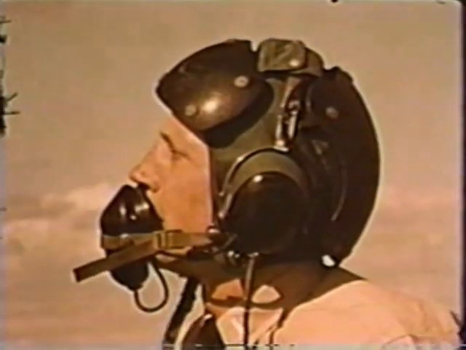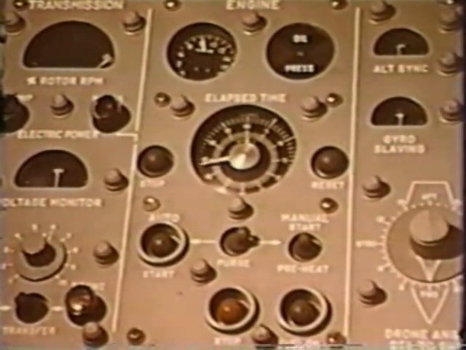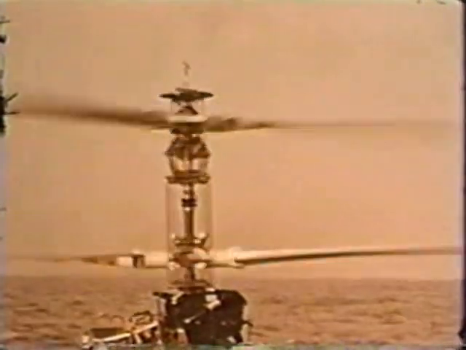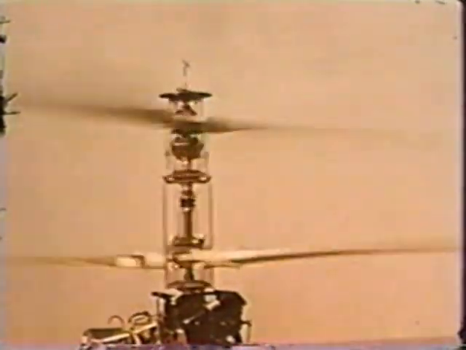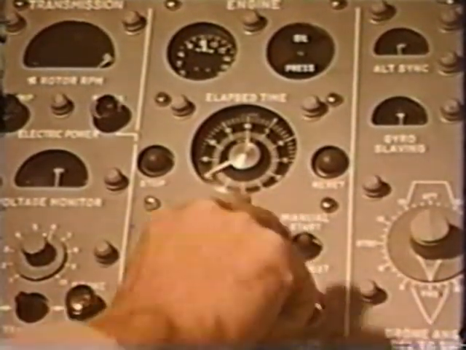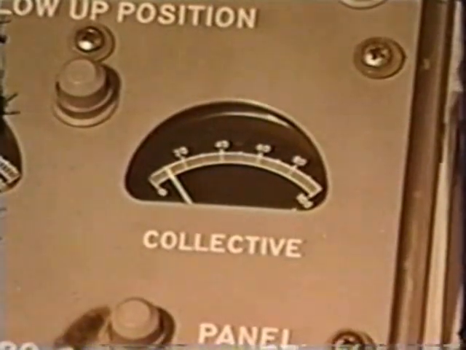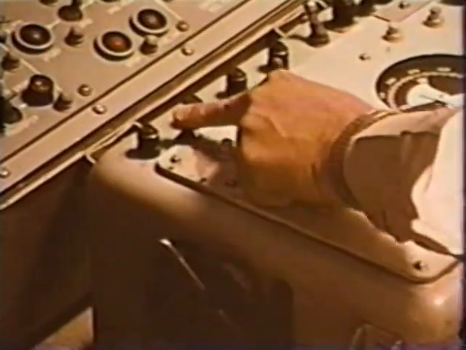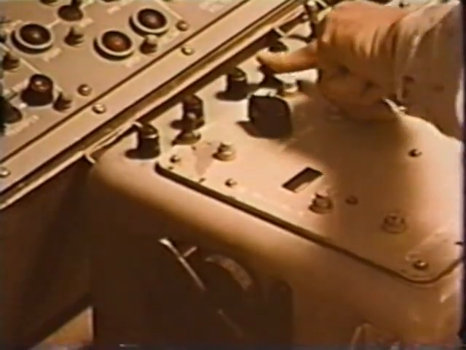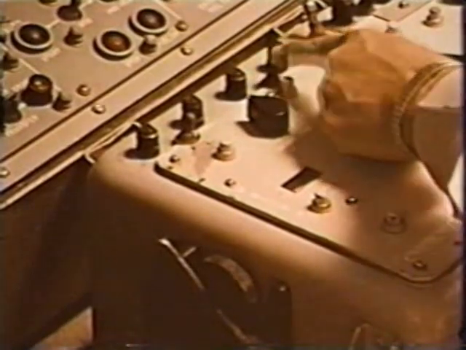The deck controller also reports the exhaust gas temperature and other readings on the control monitor panel. The engine is now running normally. Switching to manual start. Increasing collective to 10%. Going to maneuver. To memory. To drone power. To station.